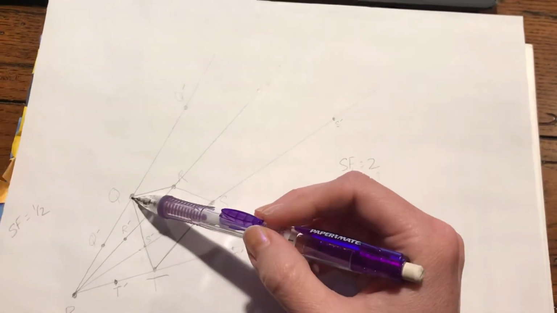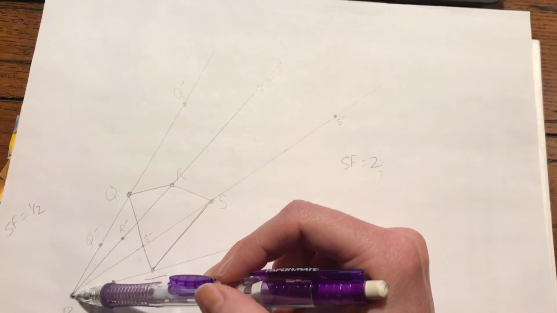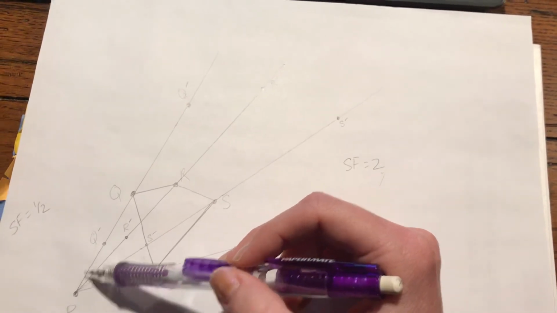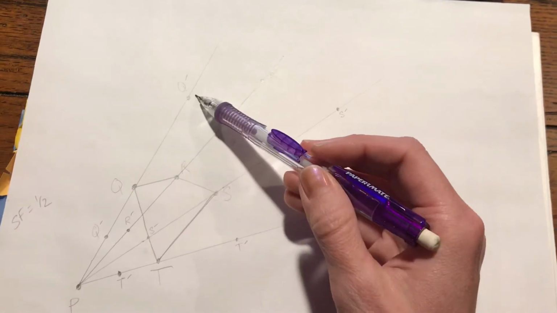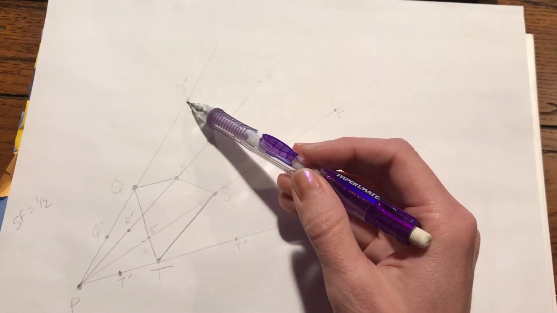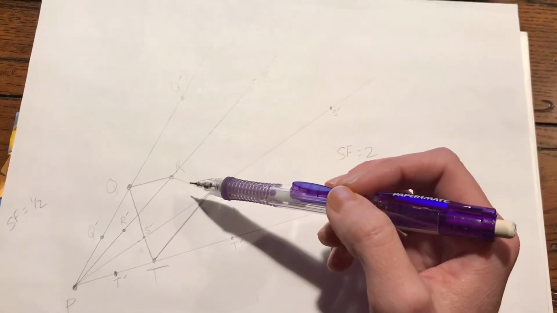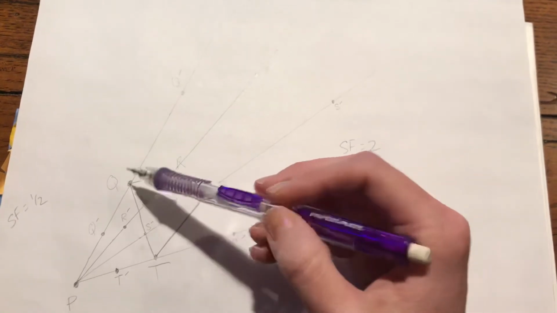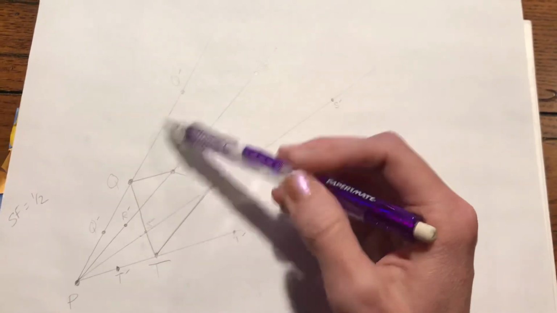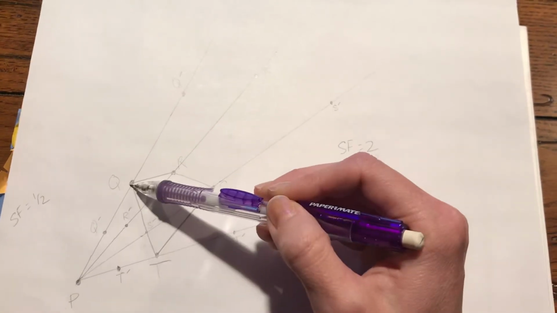Okay, then we're going to use a scale factor of 2 for the next part. And that means, just like with our individual points in the first video, you're going to measure how far it is from the center of dilation to your original point, and you're going to double that distance and put a new point. Except you're going to do that with all of the points from your polygon. So maybe a triangle is a good choice because then you only have 3 points to dilate.